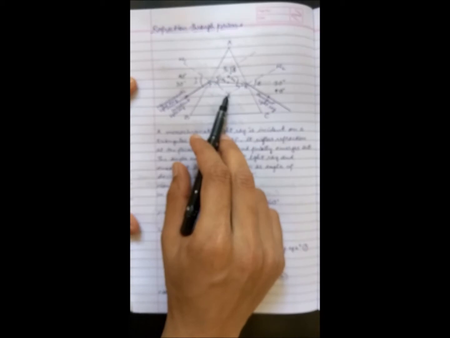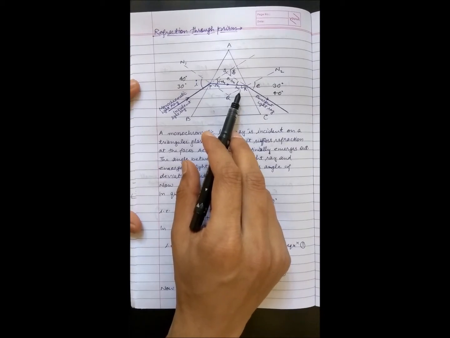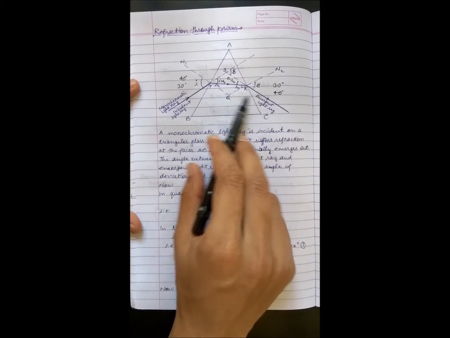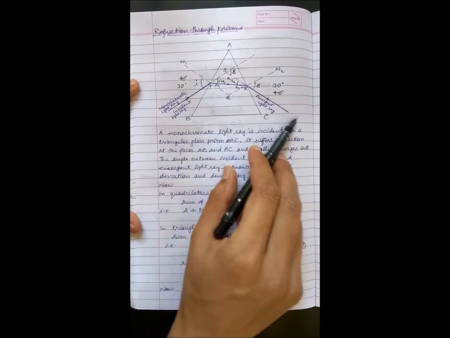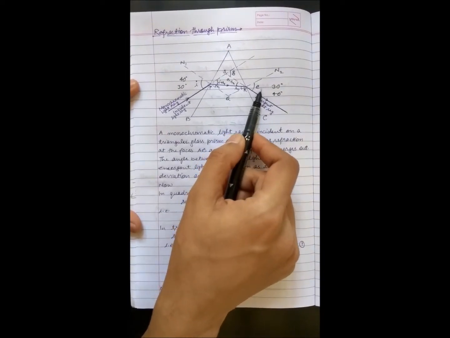And this is the normal at point R. And now, the condition is reversed. The light ray goes from a denser medium to a rarer medium, so it bends away from the normal. This angle is known as the angle of emergence.